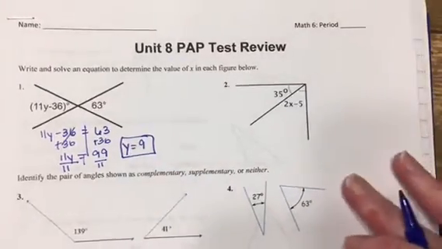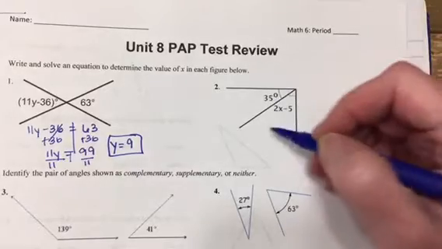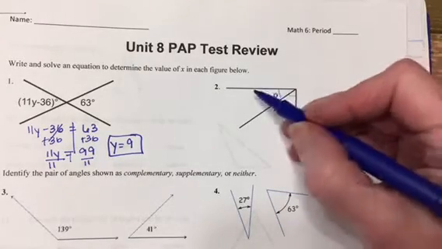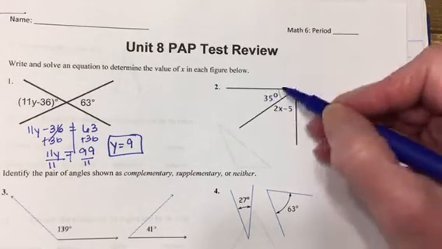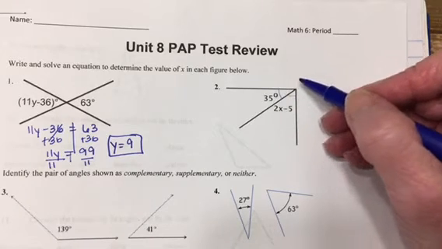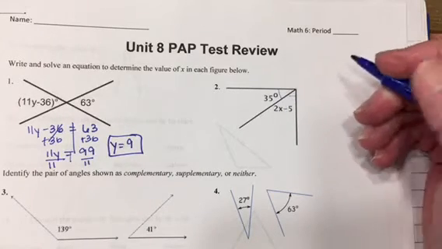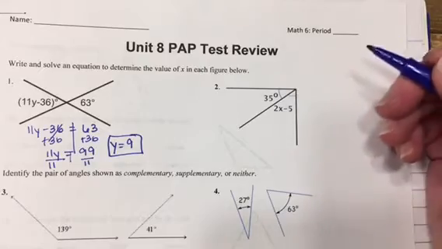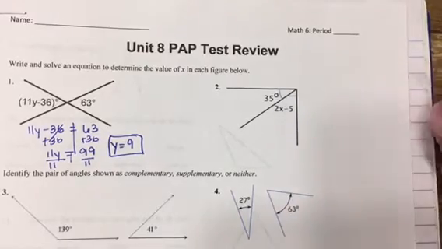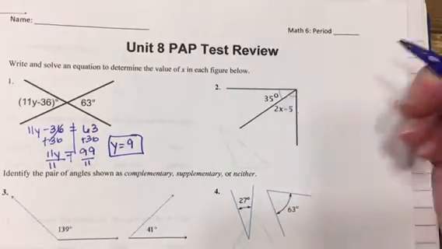All right, on number 2, these are complementary angles. These angles together are forming a right angle, which I know is 90 degrees. So when you add two measures to get 90, that's the definition of complementary. They also happen to be adjacent because they share the side, or this fence right here.